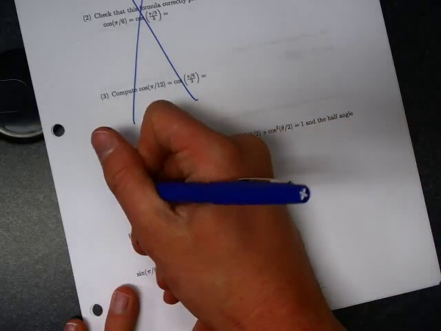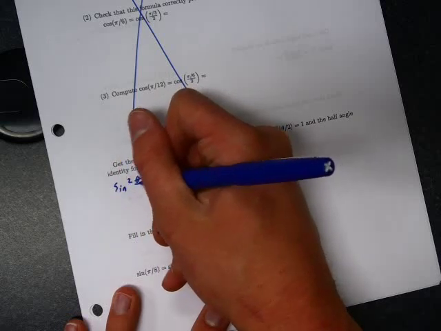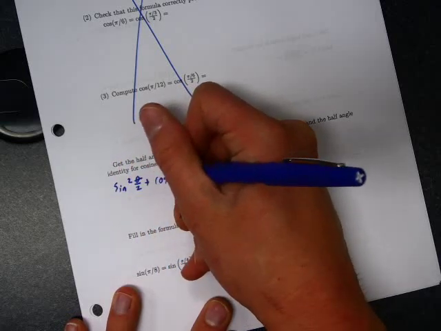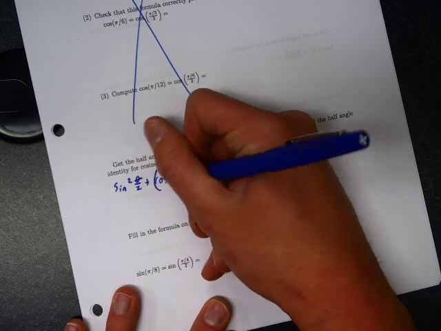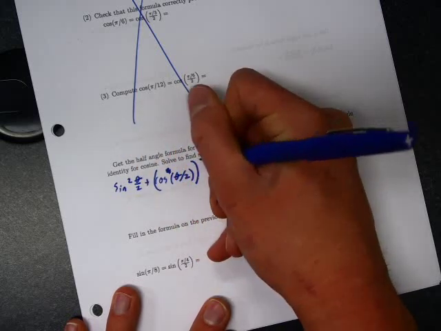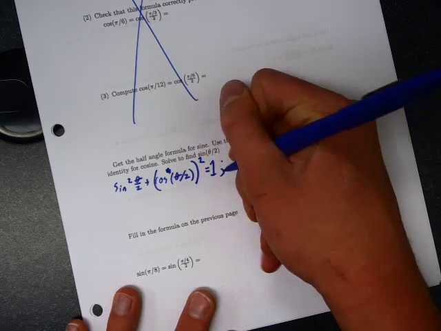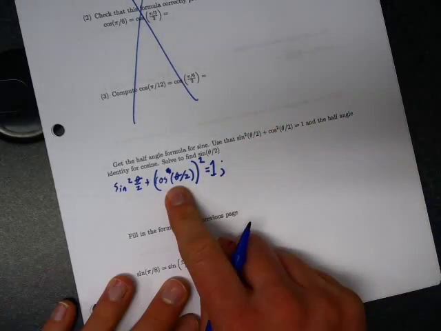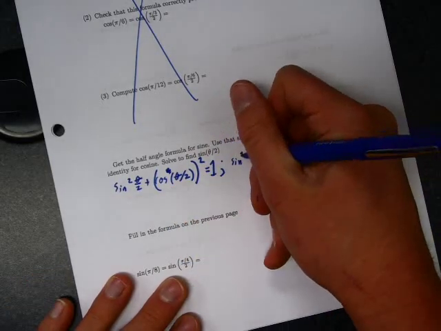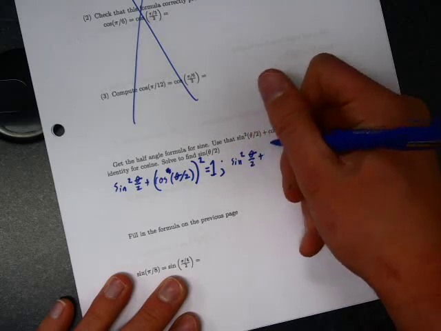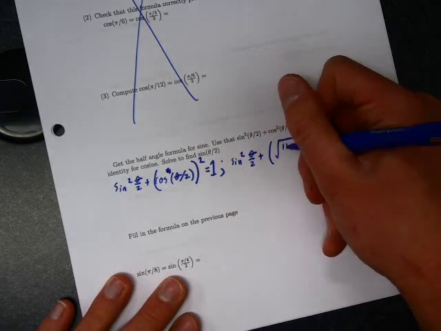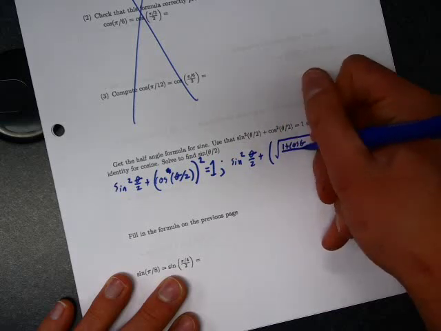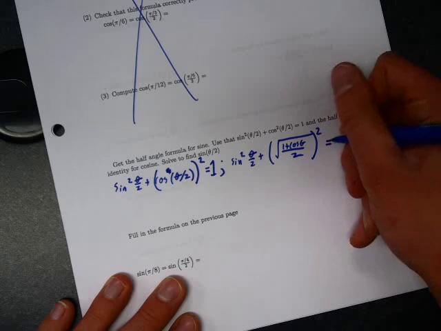So apparently we should get the sine squared of theta over 2 plus the cosine of theta over 2 squared, that should always be equal to 1. But we have a formula for the cosine of theta over 2. Let's use it. So by using the half-angle formula for cosine, we'll see that the sine squared of theta over 2 plus the square root of 1 plus the cosine of theta all over 2, take that and square it, should be equal to 1.